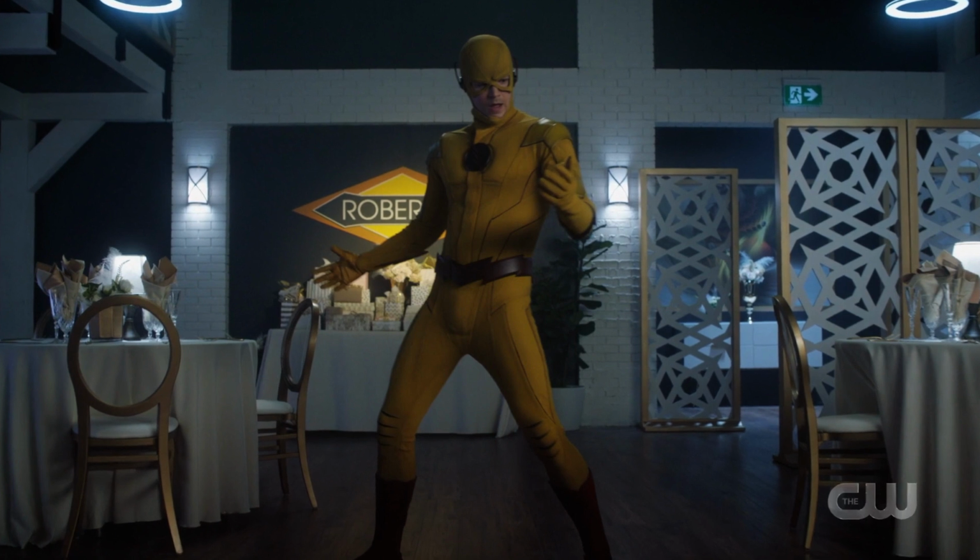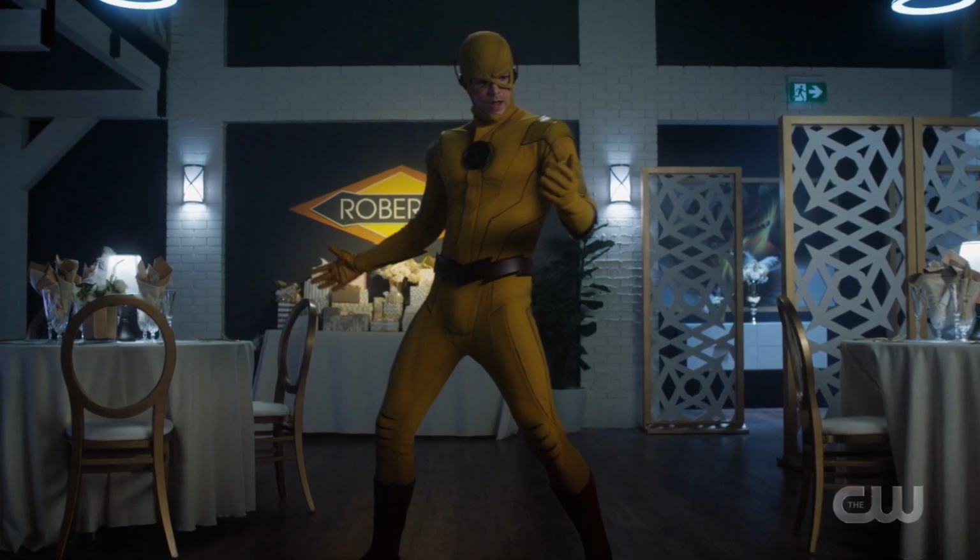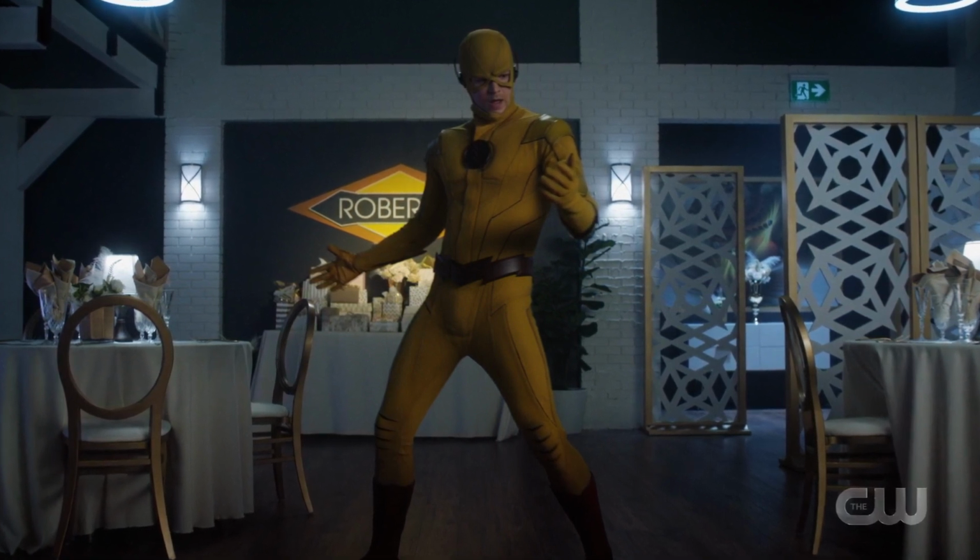Barry's like, I'm gonna prove I'm the good guy, and then he tries to switch into his costume, but it turns out he is now the Reverse Flash, and Eobard Thawne has taken over as the Flash. These two fight for a little bit, and then they meet outside of this party, and Eobard lays out his whole plan, everything he did leading up to this.